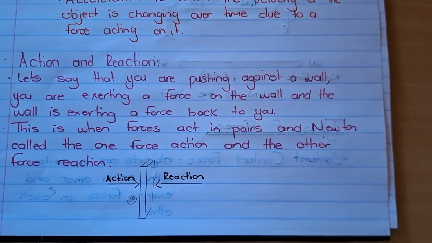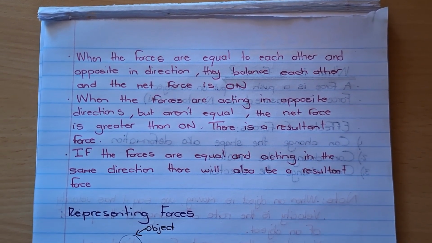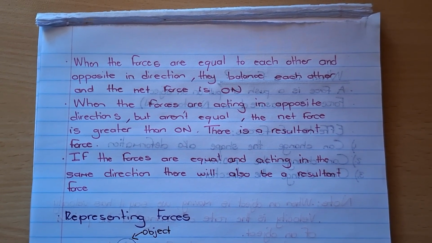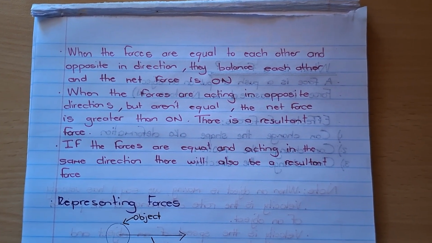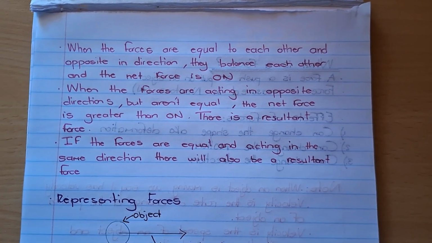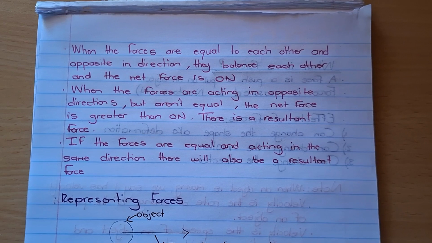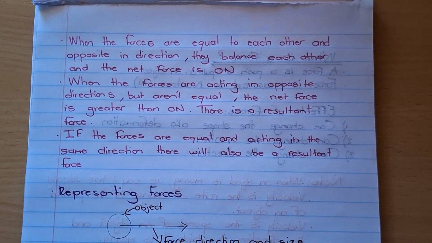That is basically what action and reaction is, when there's an equal amount of force between the action and reaction. Okay, so when forces are equal to each other and opposite in direction, they balance each other, and the net force is 0 newtons. I know it looks like the letter O written in capital letters, but it's 0 newtons. That is the net force when forces are equal and in opposite directions. Like I said, you leaning against the wall, the wall is exerting an opposite but equal force onto you.